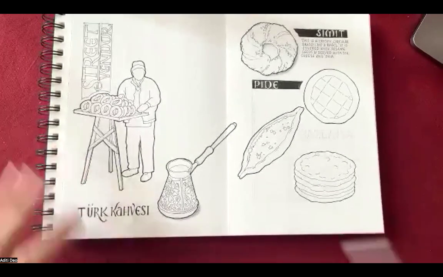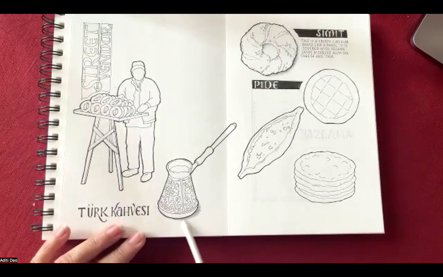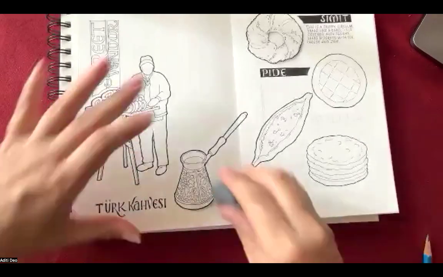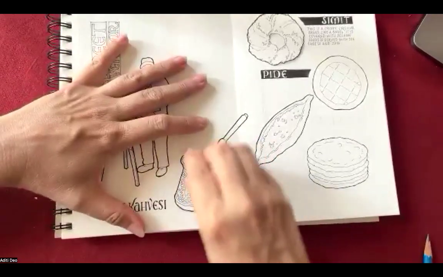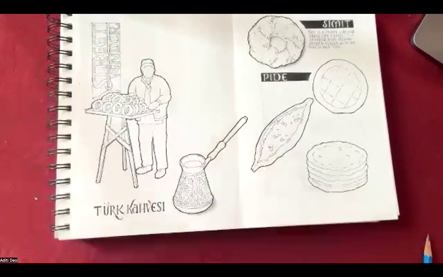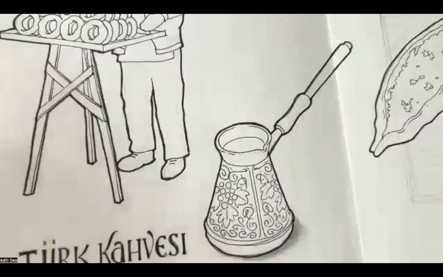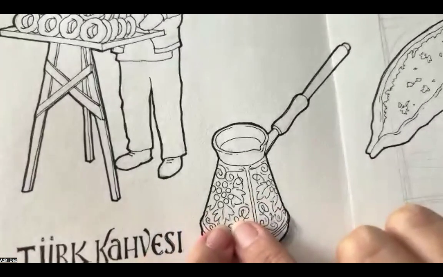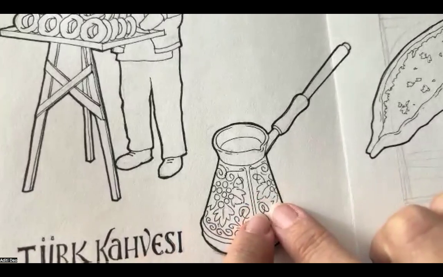Okay, here again, I'm making that shadow. So in the design on the coffee pot, you'll notice that though I have made the design quite complex, in some places I have left space between the lines.